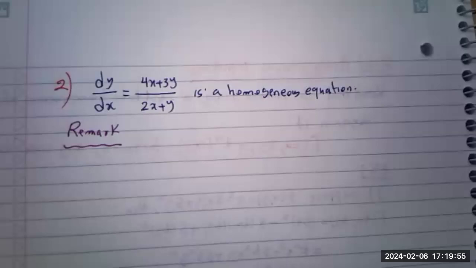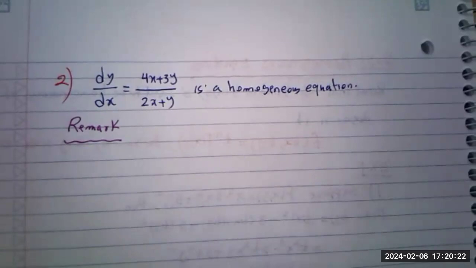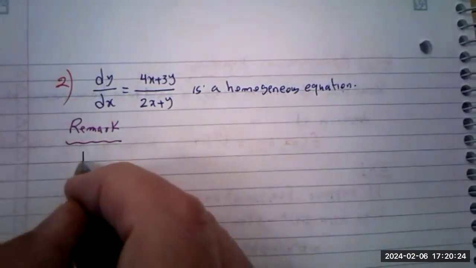But if you identify that it is homogeneous, then quickly you can convert it to a function of y over x or x over y. It doesn't matter, and we usually go for y over x. It's always possible, because in each term you have the same power, so you can quickly pull out one of the factors. So this is a note just to connect what I'm talking about and what's in the book.